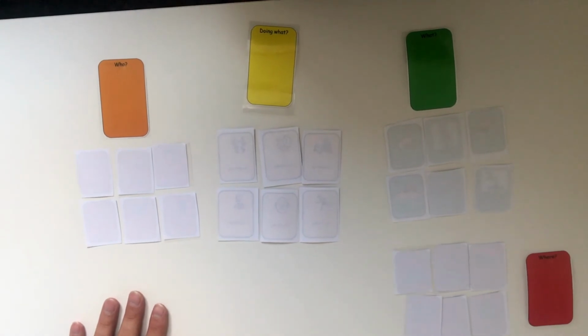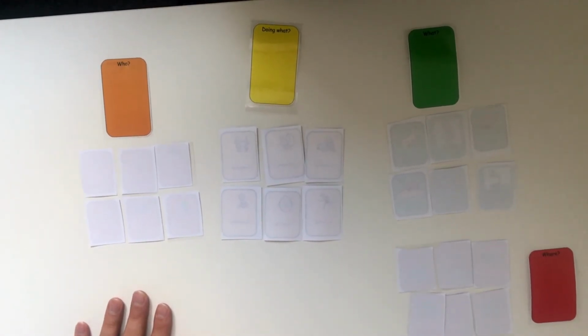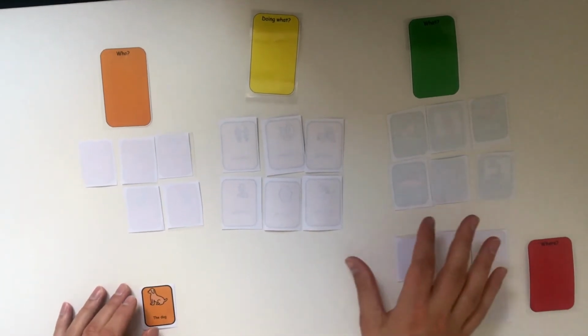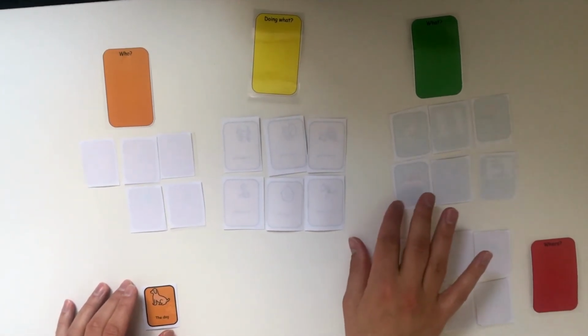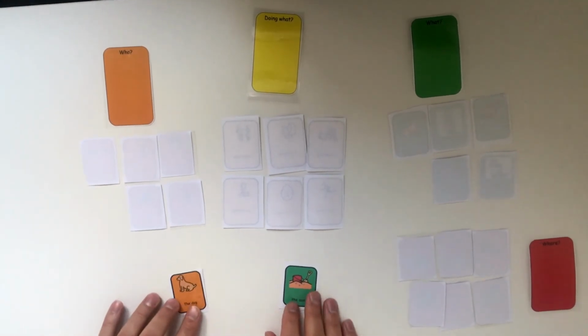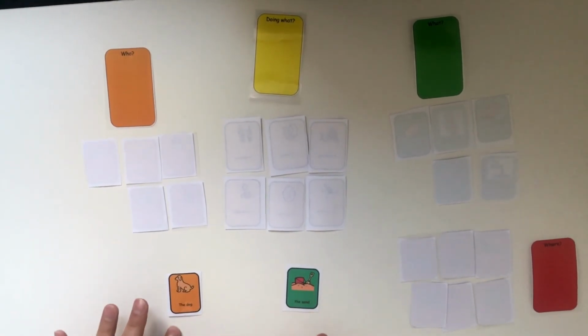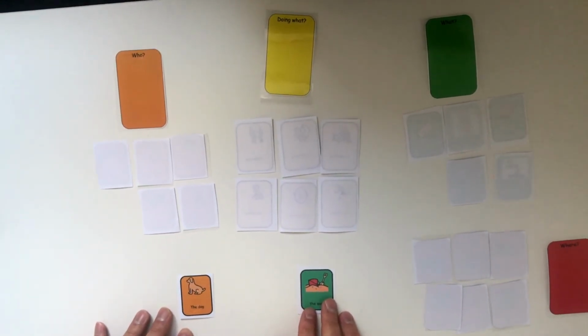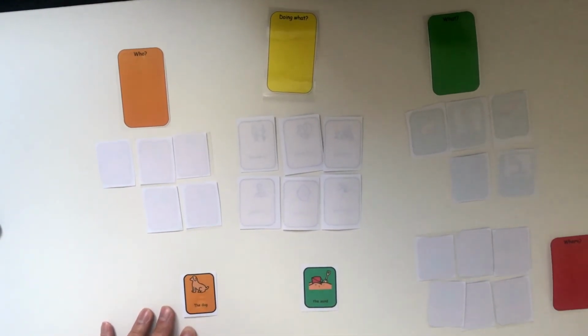Another idea for a game is you could pick out two here. Here we've got the subject and object, and you could then try and get the child to figure out what the verb might be. So the dog is what in the sand? What could the dog be doing in the sand? That's another activity you could do to make it harder.